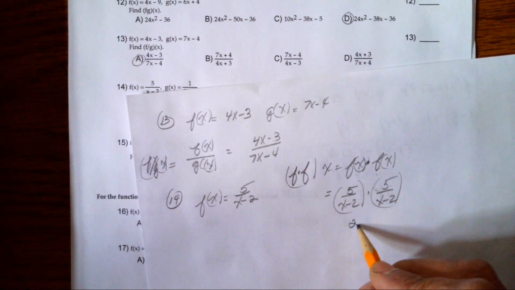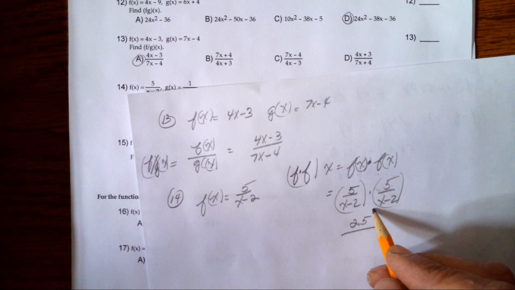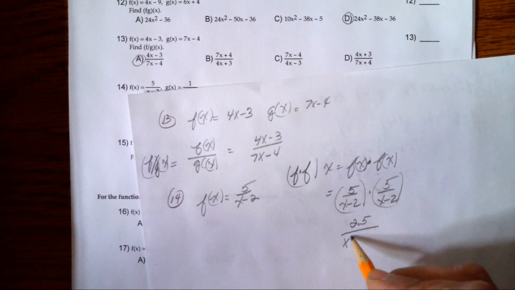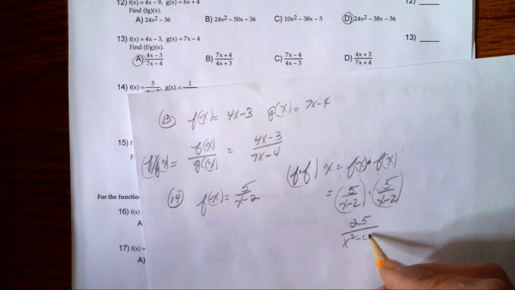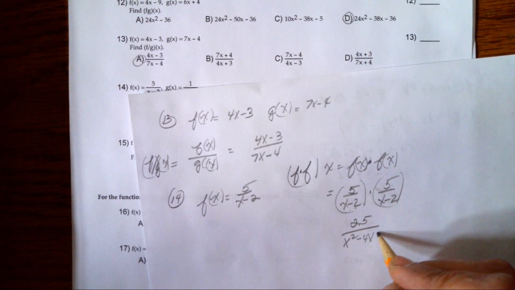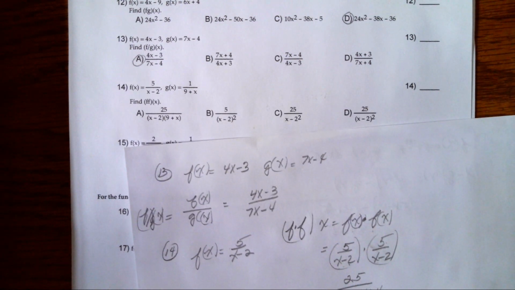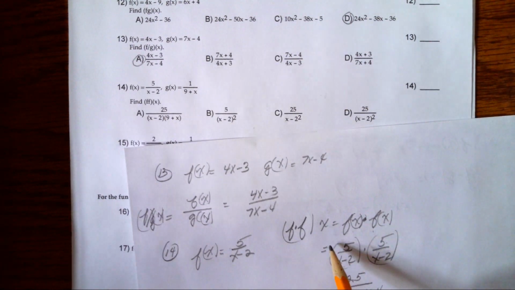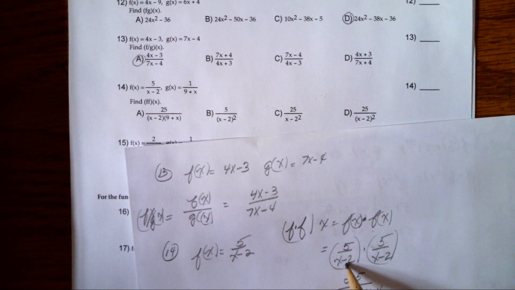5 times 5, well, that's 25. And here again, you got to FOIL this out. X minus 2 times x minus 2. X times x is x squared. A minus 2x combined with another minus 2x is a minus 4x. A minus times a minus is a positive 4. So 25 over, well, in fact, what he did here in number 14, he didn't even force us to do the FOILing here.